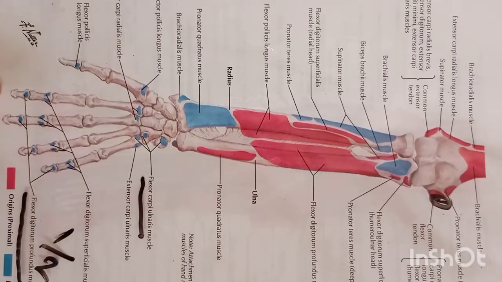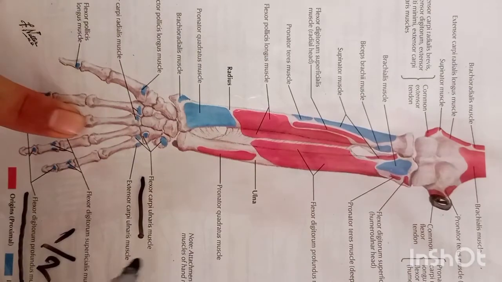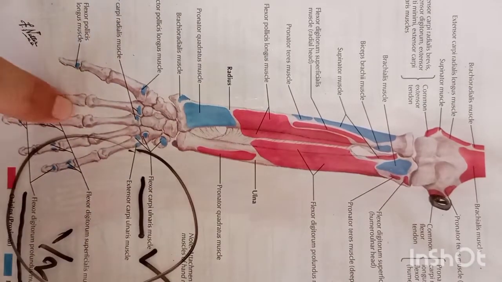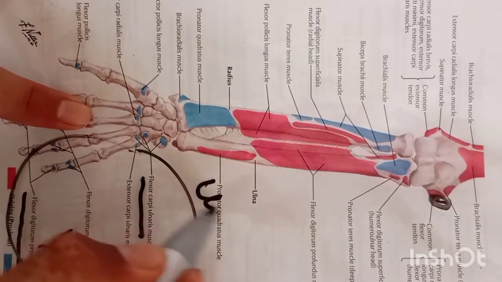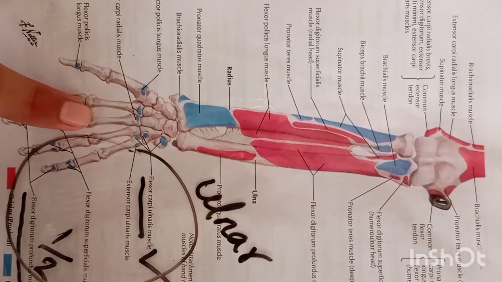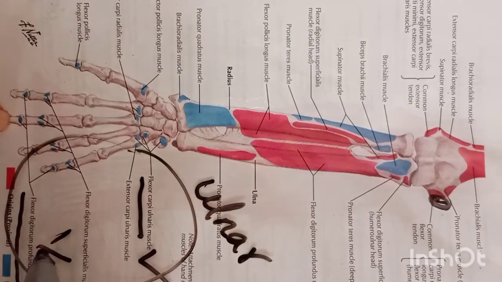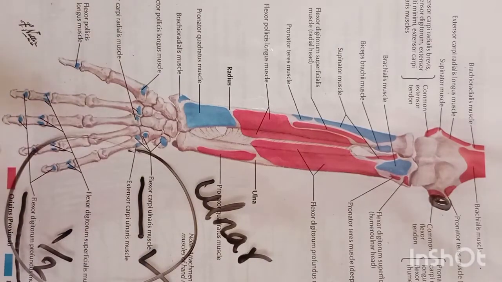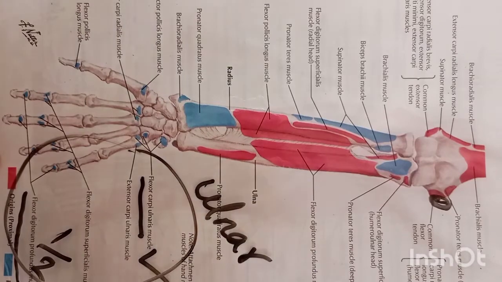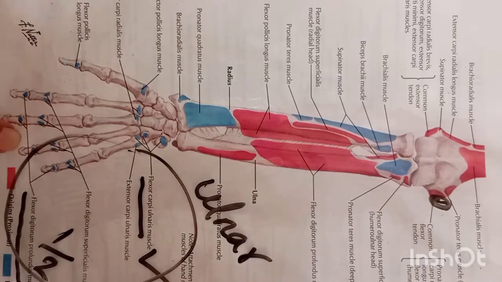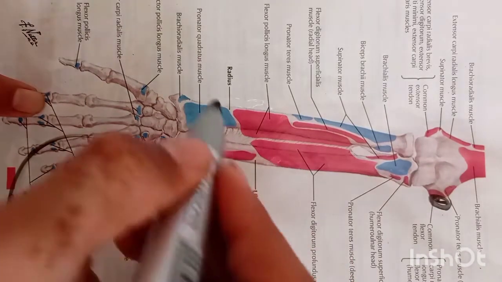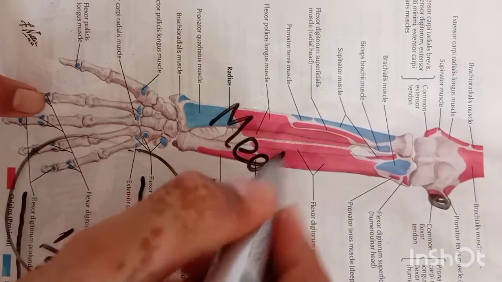Half of the flexor digitorum profundus muscle and flexor carpi ulnaris muscle, these two are innervated by the ulnar nerve, and the rest of the muscles. The lateral half of the flexor digitorum profundus muscle and the remaining 6 muscles are innervated by the median nerve.